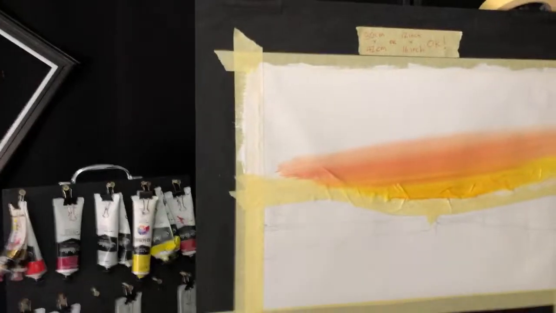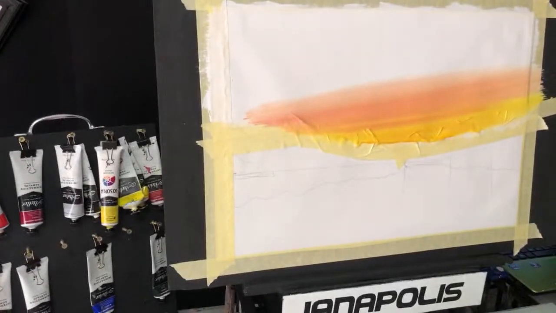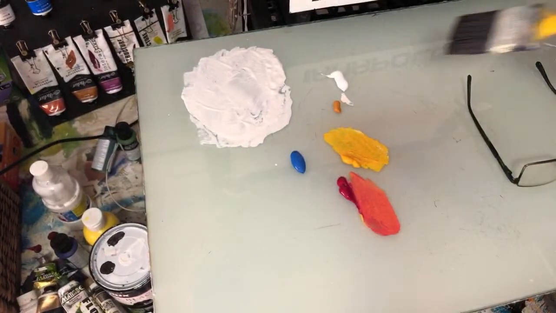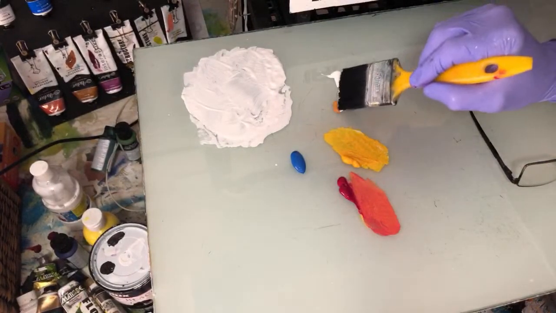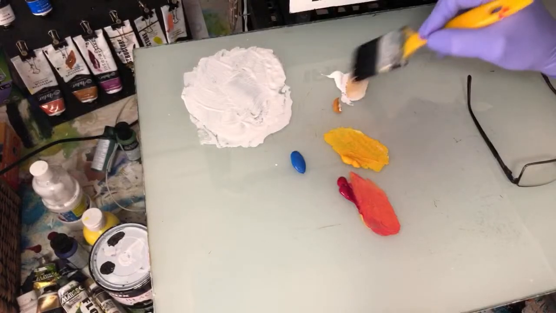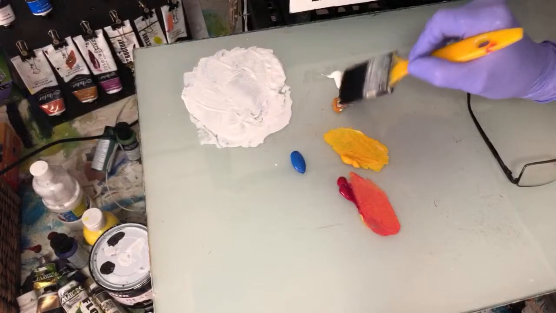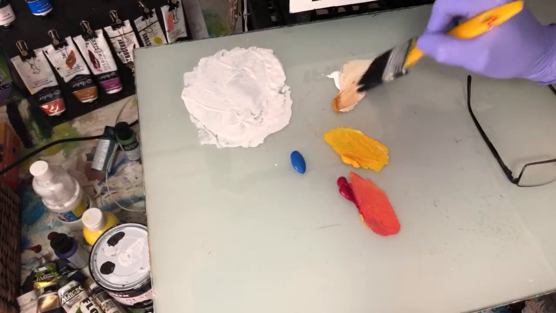Okay, now I want to mix up the white with the yellow oxide just to get some hint of stuff there in that corner.